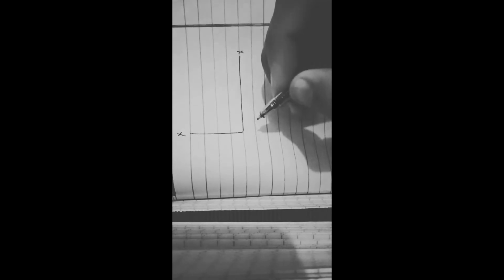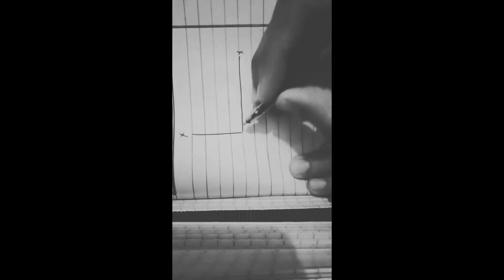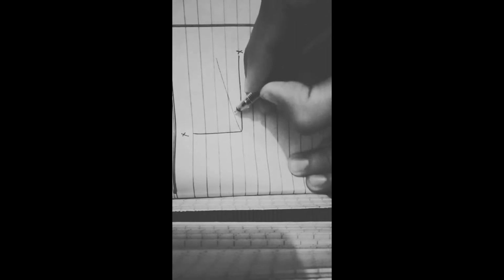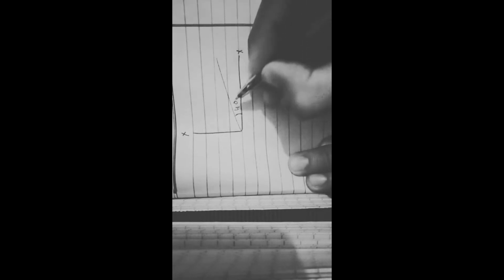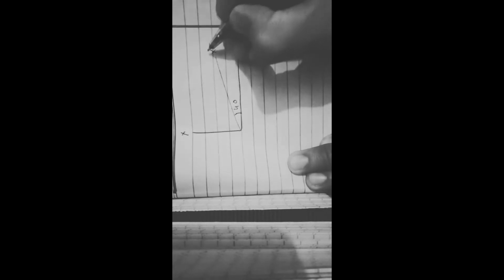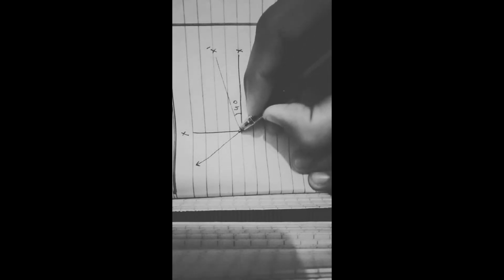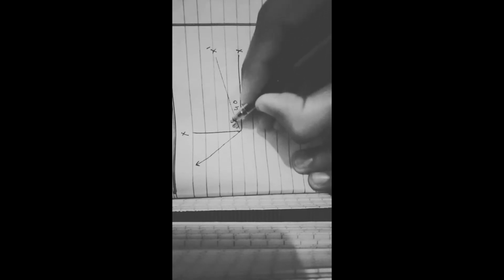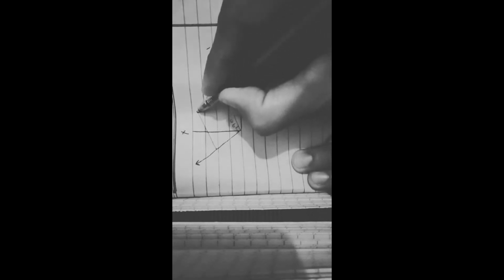This one is our given state of stress, x and y, and the transformed state of stress comes when we rotate this by 40 degrees. Our x is rotated to x dash, and y is rotated in this way so that the angle between them remains 90. So our transformed state of stress will be this one.